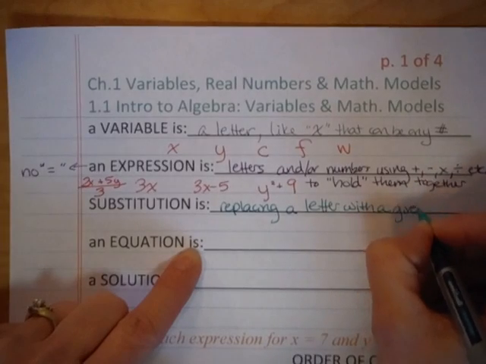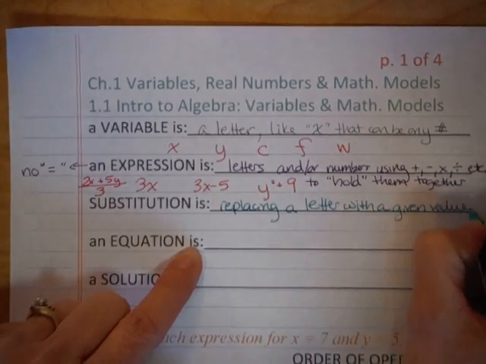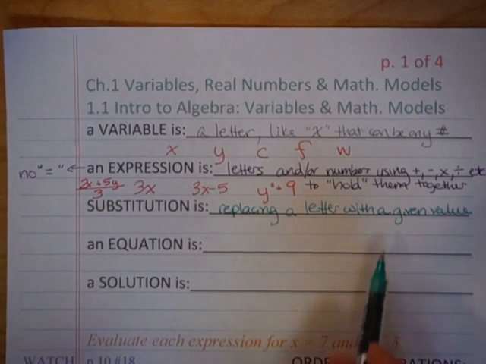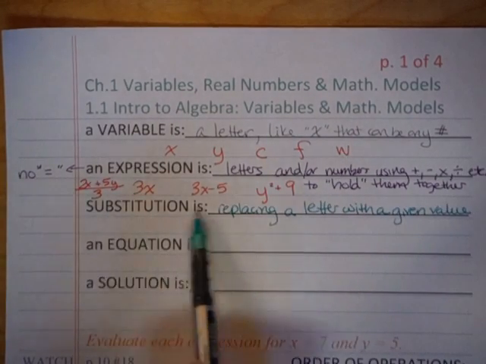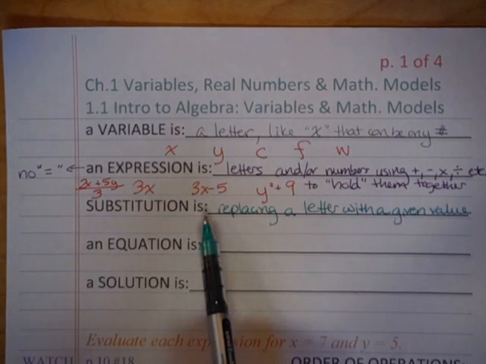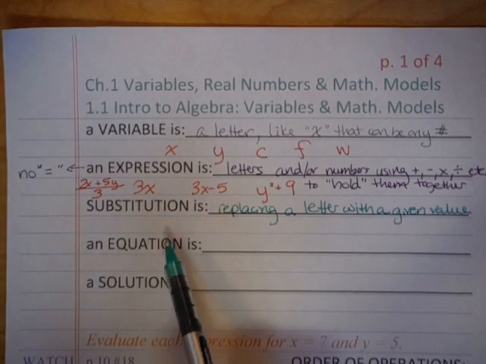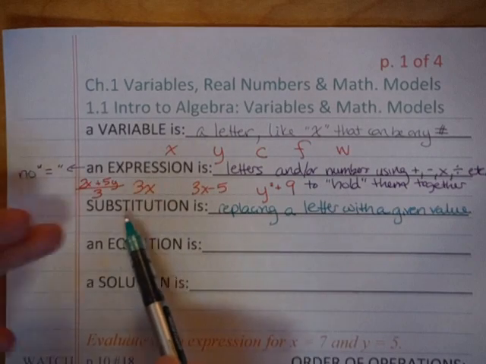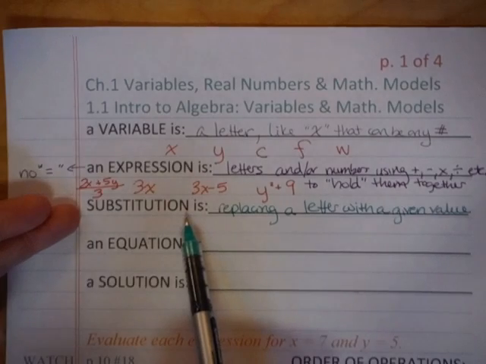You're going to get practice where you're going to be given an expression and then given a value to plug in. You will also be using substitution when you're trying to check your own work. You come up with a solution, you come up with what you think the variable should equal, you'll take that answer, plug it back into the original. That's an act of substitution.